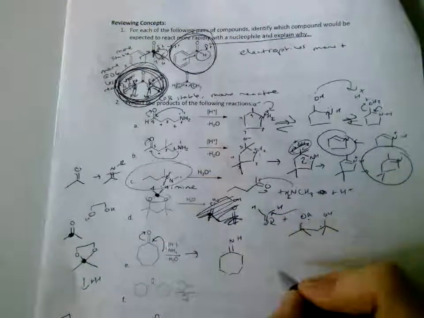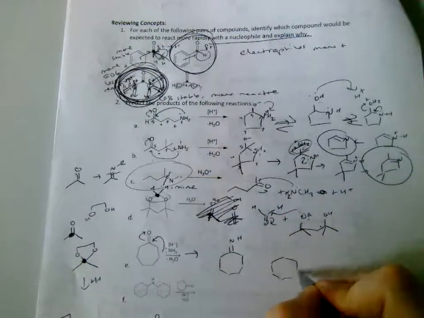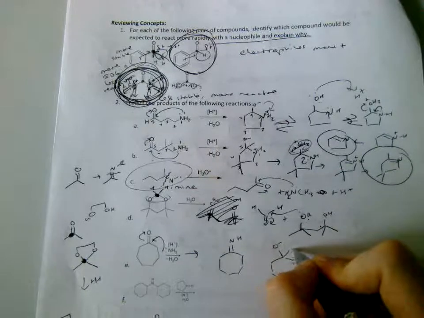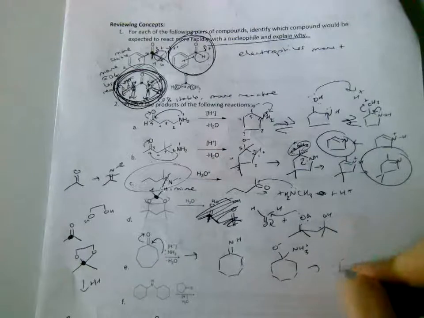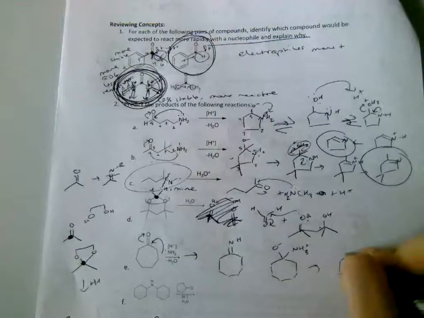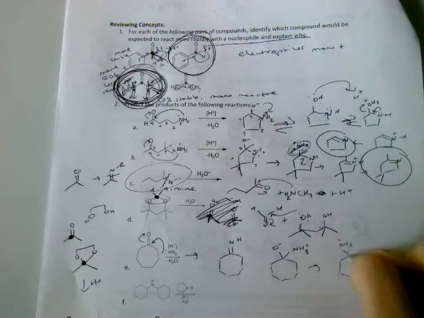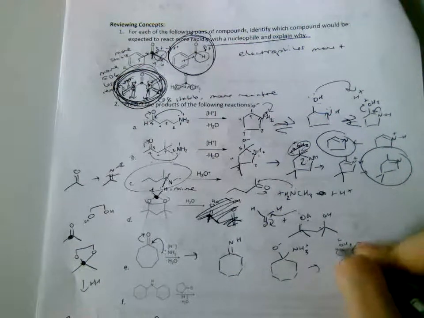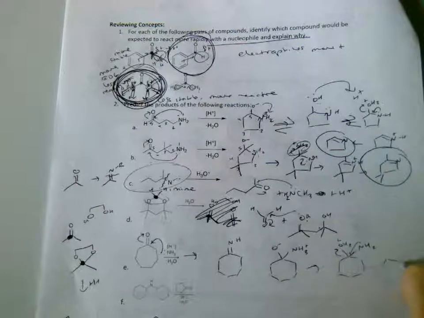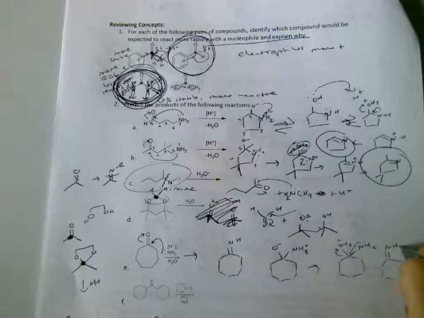But the first step, O minus, NH3 plus, it will get protonated 2 times and do OH2 plus, and this would be NH2. This would come down, kick this out, and you'd get NH2 plus.